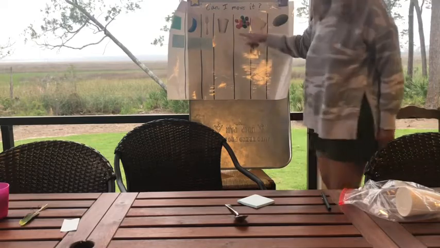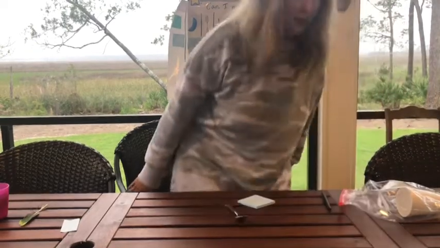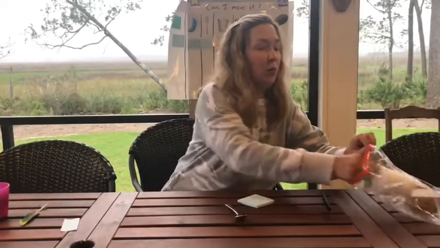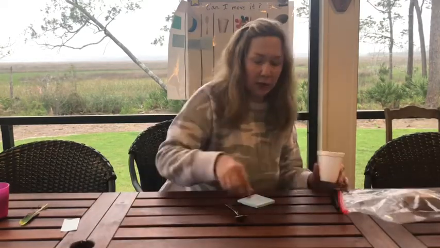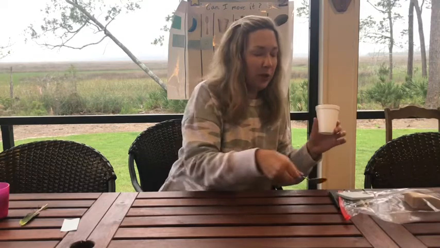Okay, so now I'm gonna try a cup. All right, so these are the cups we had at school when we did hot chocolate. Remember how we had the Polar Express hot chocolate? So what's your prediction on this? Do you think this will move? Let's check and see. All right, so I'm gonna huff and I'm gonna puff.